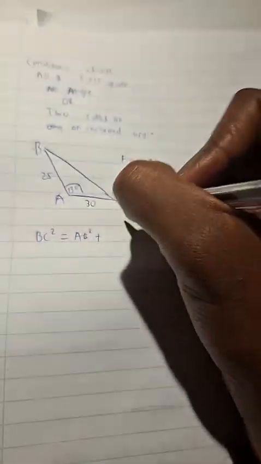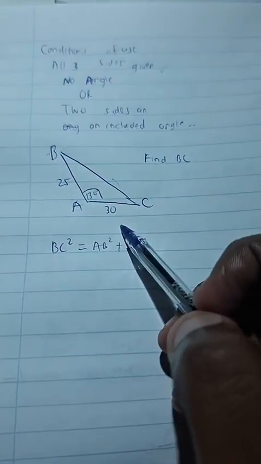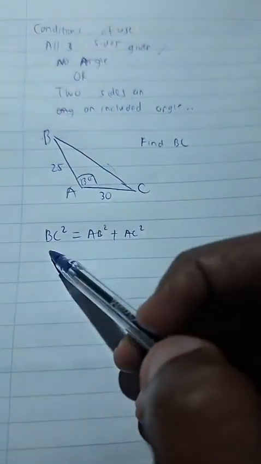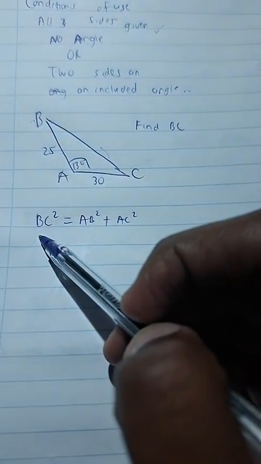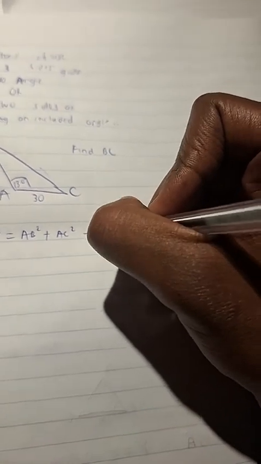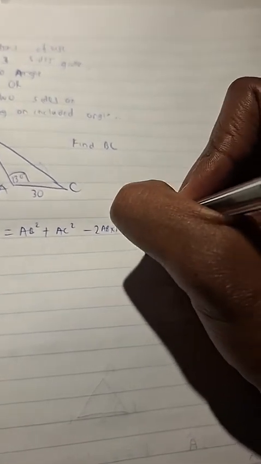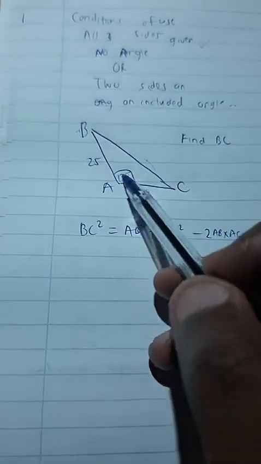AB squared plus AC squared. So we are adding the squares of the other two sides. BC is already identified. Then minus 2 times AB times AC, cos of what? Cos of 130 degrees.